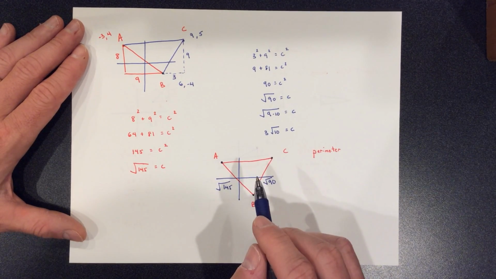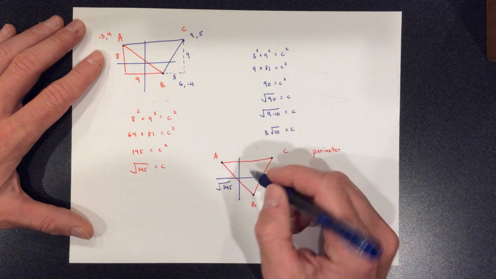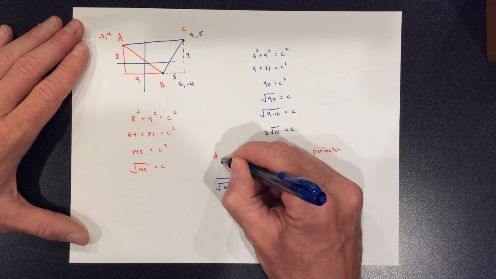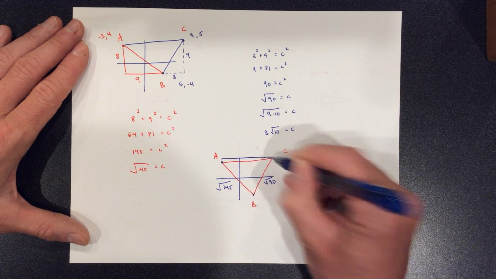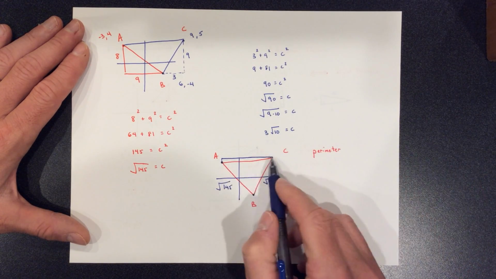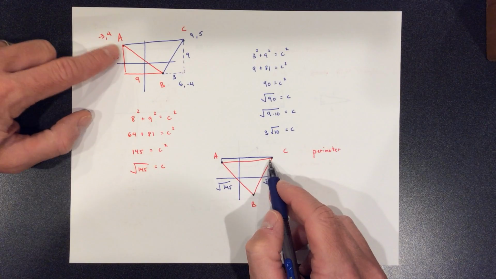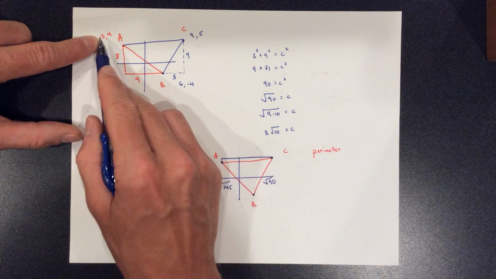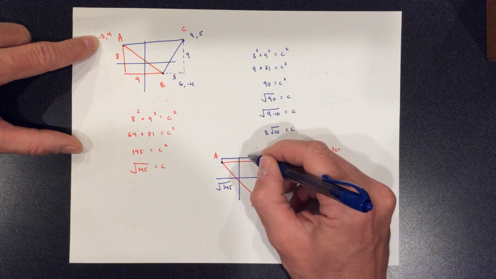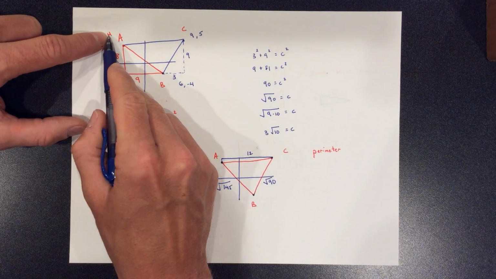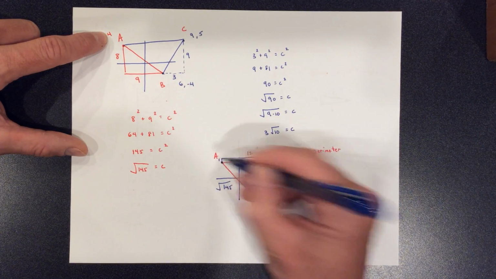And although it might not look like a triangle, it is. So look at this. I can do its own little triangle between A and C so I can find that distance. Now look at A. A goes from -3 all the way to 9. That's 12 over. And then it was 4 to 5. So it's a little 1.